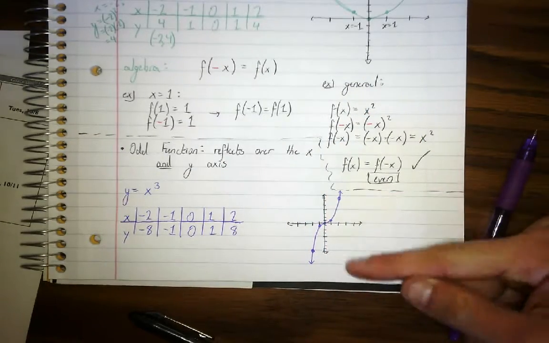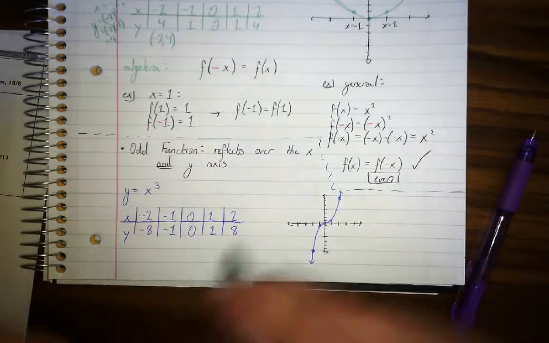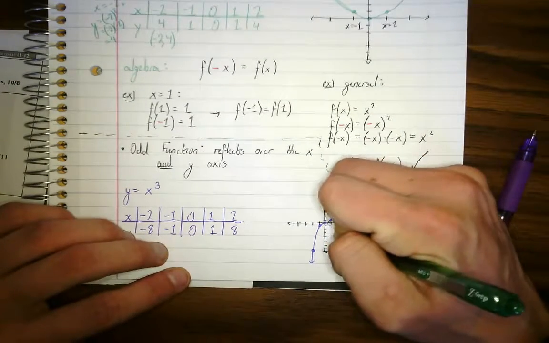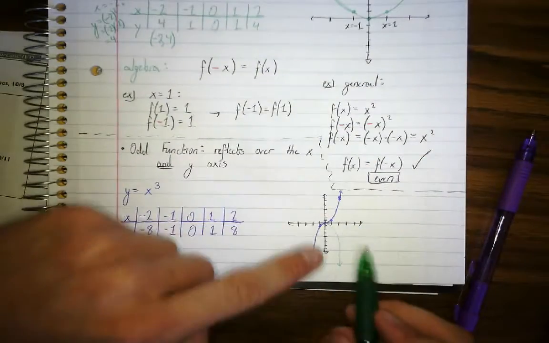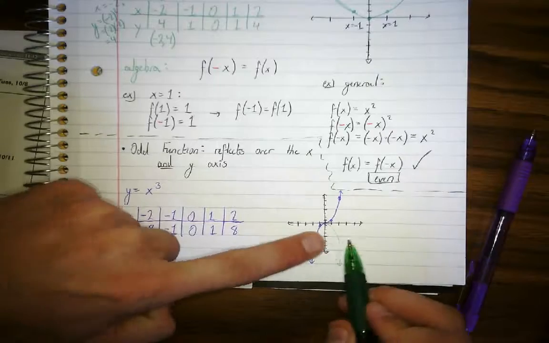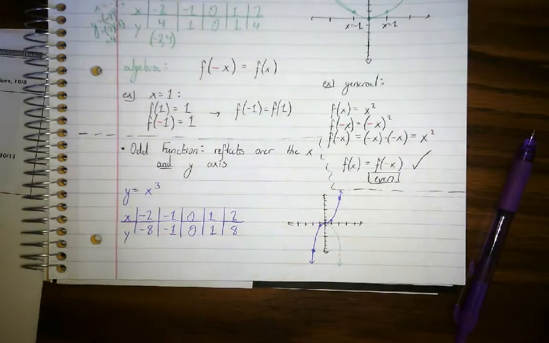So we flip this upside down, and we'll get something that looks like so. I'm just going to give that in-between step. And then notice after we flip it upside down, we can flip it to the left, and we have that perfect overlap on the other half of our function.